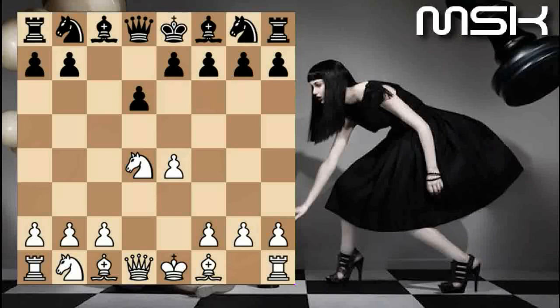She is a great attacker, but without the support of her friends, she is very vulnerable. And there are so many minor pieces on the board that if she comes out too quickly, she can become an object of attack. So we keep her at home just at the moment.